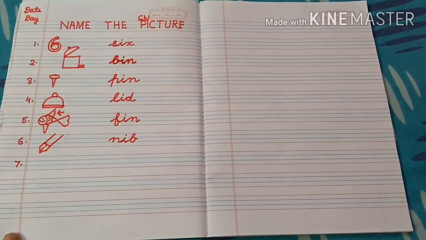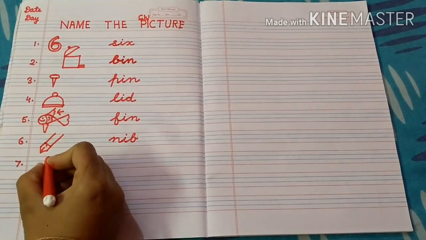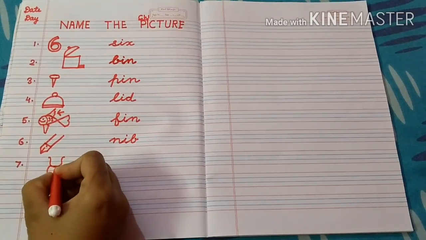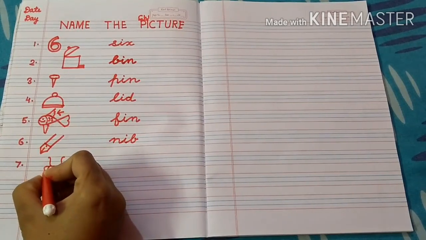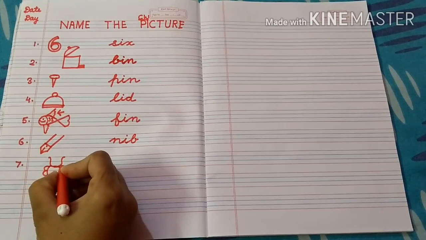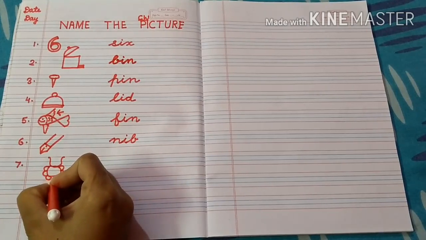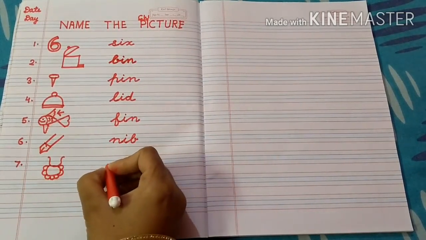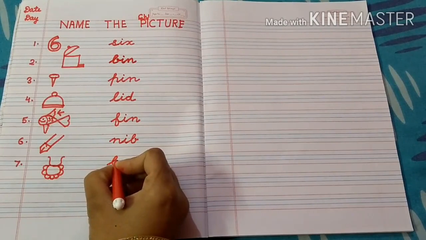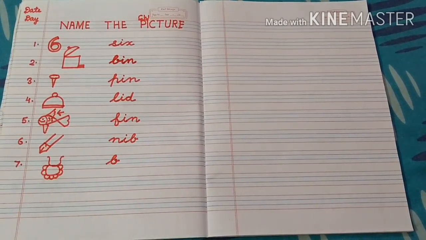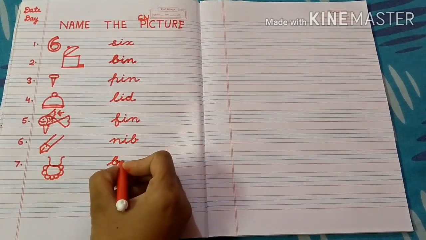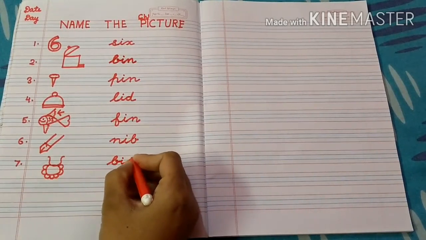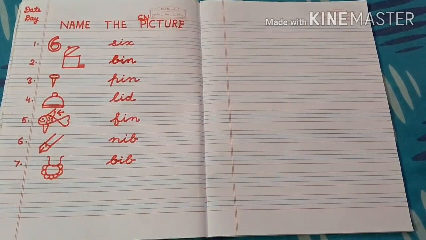Seven number. It is a bib. B, E, B, bib.